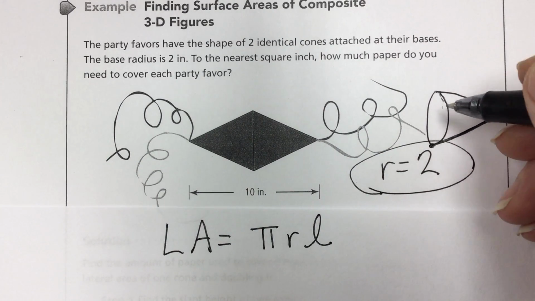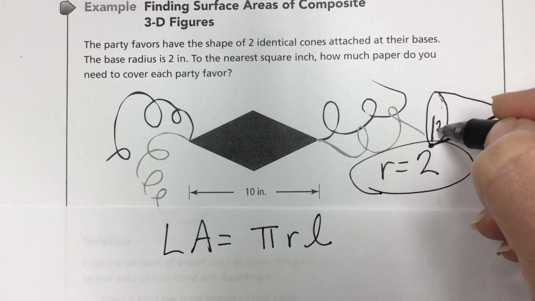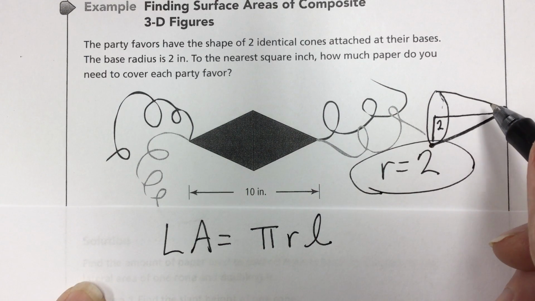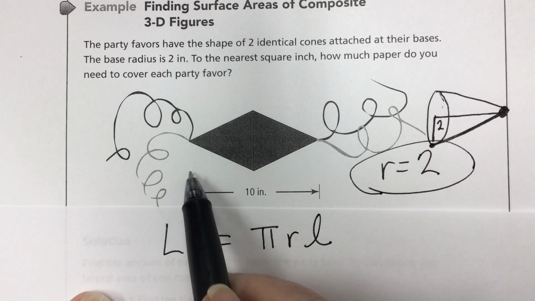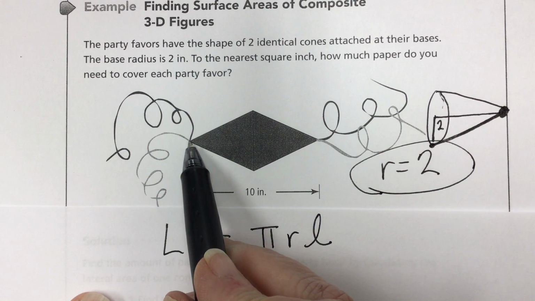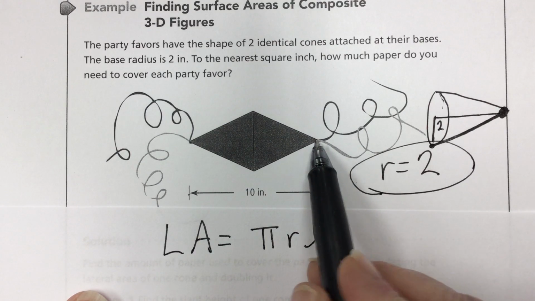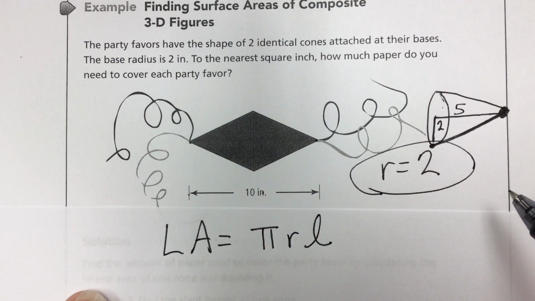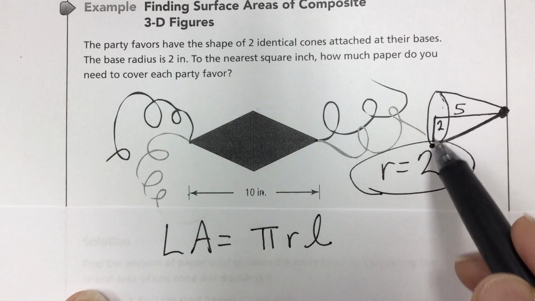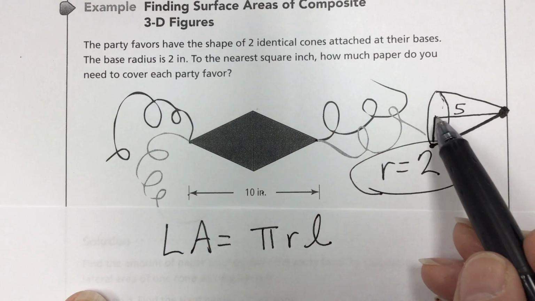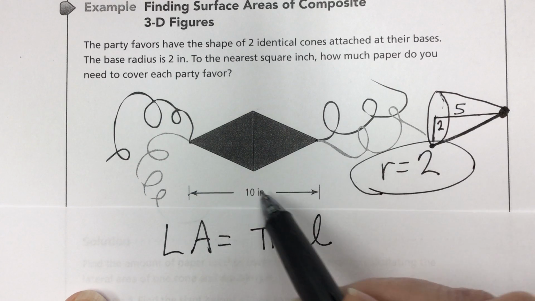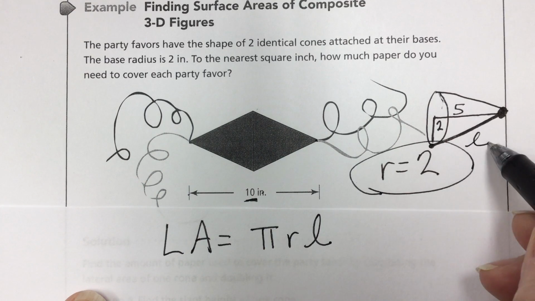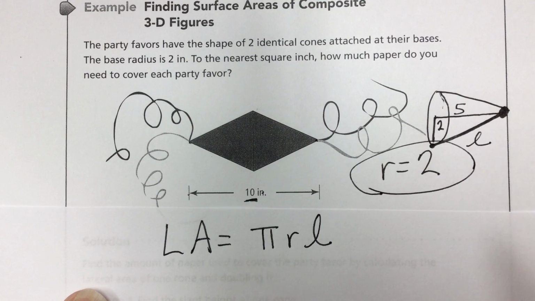Now we know that our radius is 2. We were told that the distance from one end of the cone to the other end of the other cone is 10. Therefore, we know the height of just one cone is 5. So I'm looking at one cone here: radius of 2, and the height of the cone would be half the distance we're given, and that's 5. To find the slant height, which is L, we will need to use the Pythagorean theorem because we have a right triangle here.